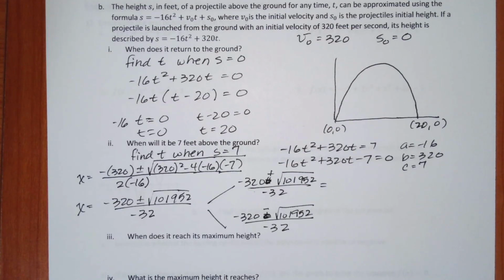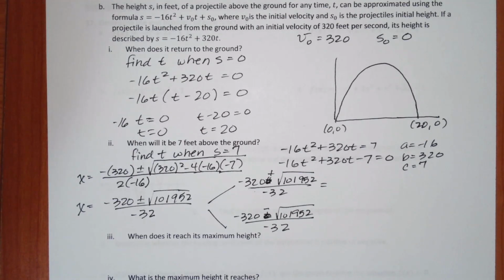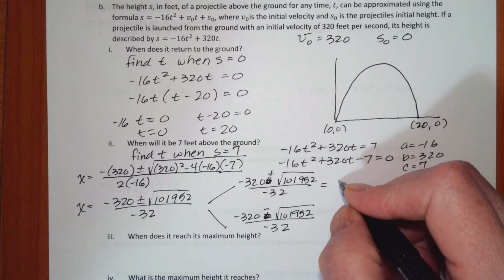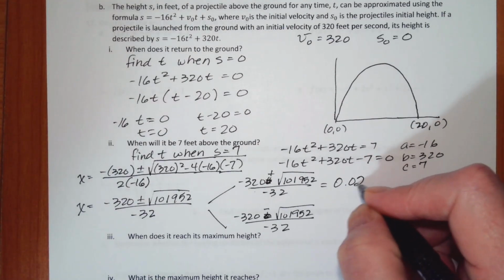-320 plus the square root of 101,952 divided by -32, and I get 0.02.